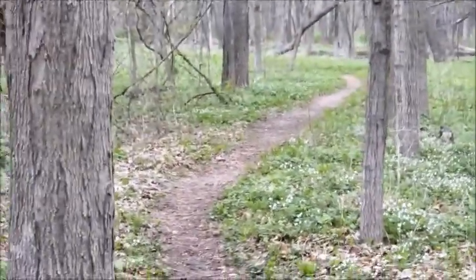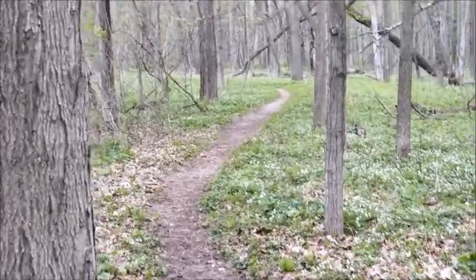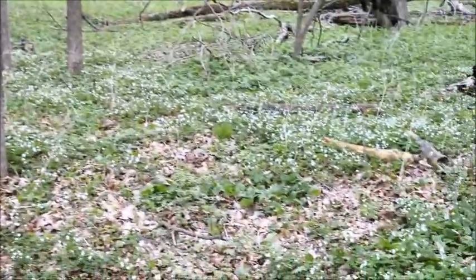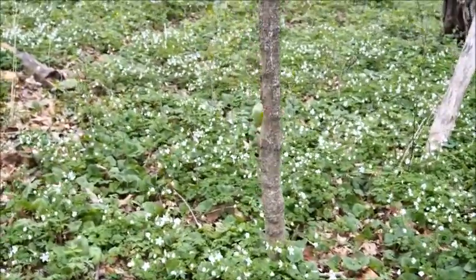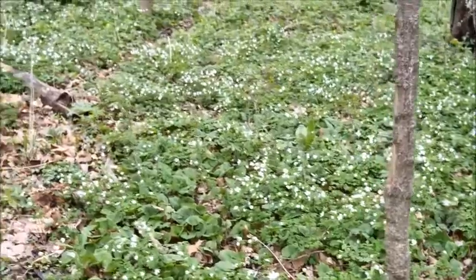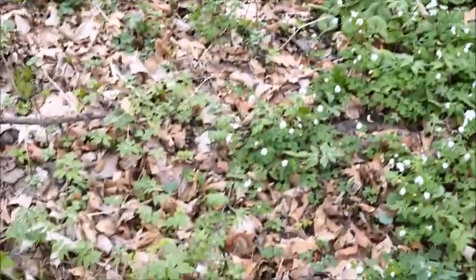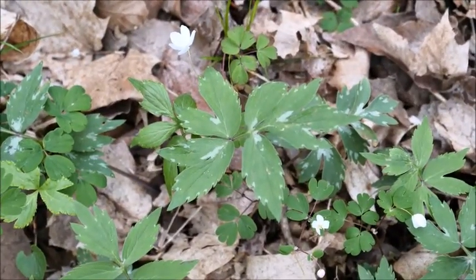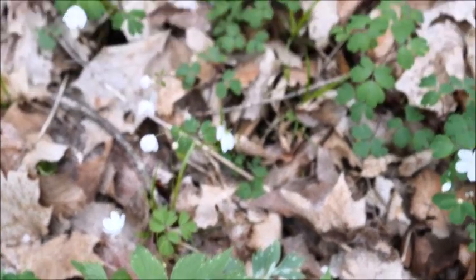So as we walk along the trail here, one thing to notice down in the lowland is as we look around, the ground cover looks pretty similar. It's a nice carpet of these rue anemone, these white flowers, and then we see lots of wild ginger, lots of other things like that Virginia waterleaf right there that has these white spots growing on them.